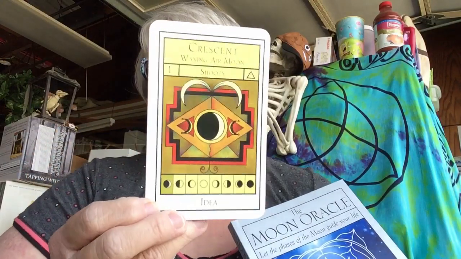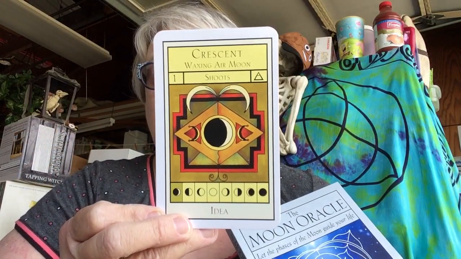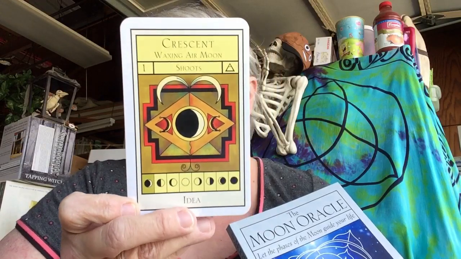Now we're going to go into past, which is crescent air moon, and it says idea.